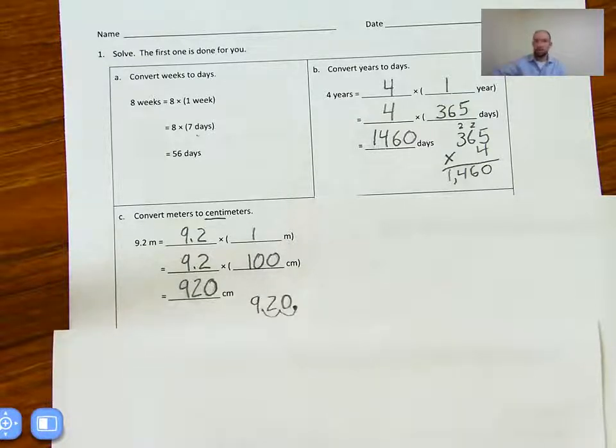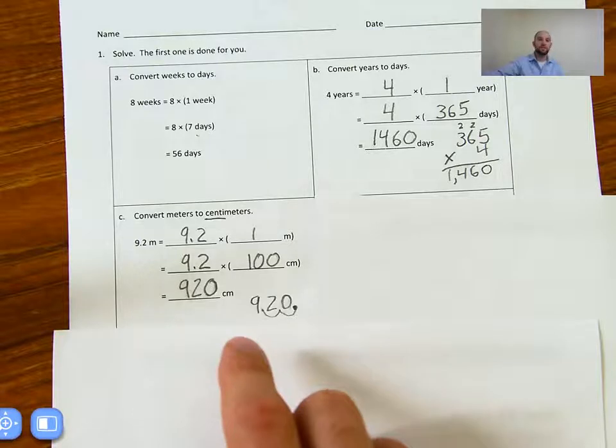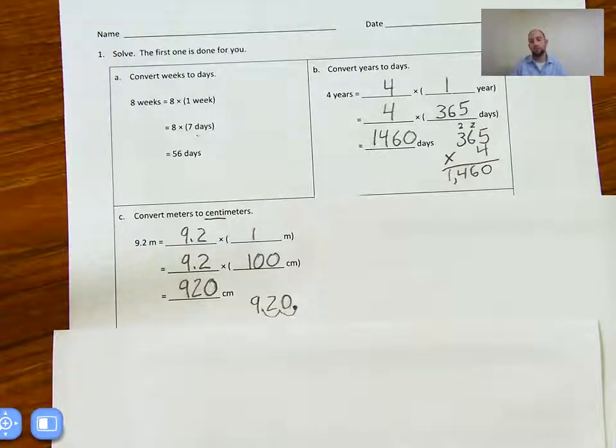We'll move our digits 2 places to the left, which moves our decimal point 2 places to the right. It gives us 920 centimeters.